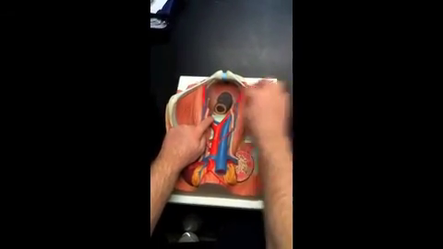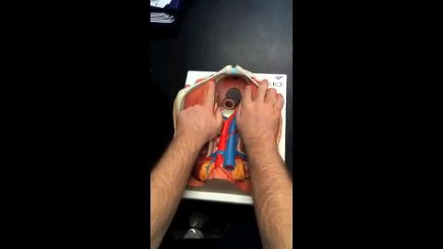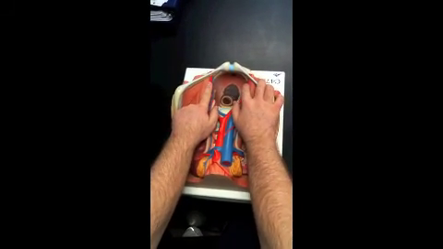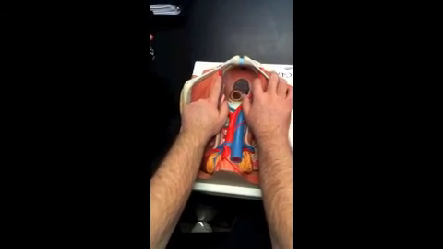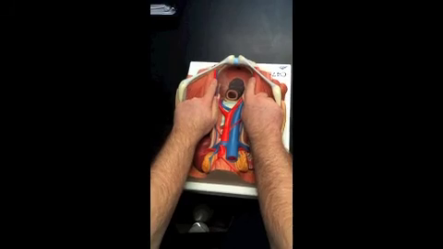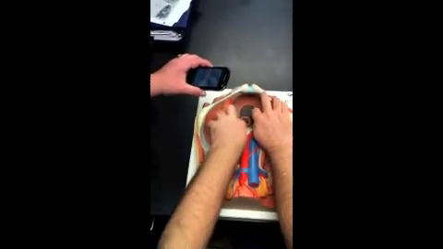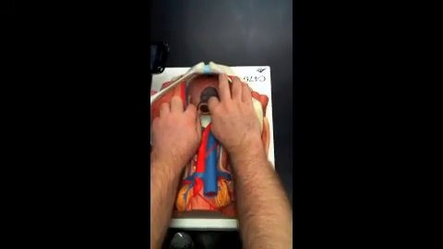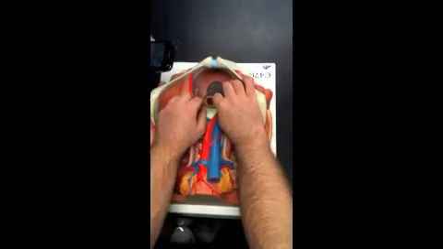It's going to split again on the right and the left. Part of it's going to stay in the front as your right and left external iliac arteries. The part that goes backward would be your right and left internal. We've already used external arteries.